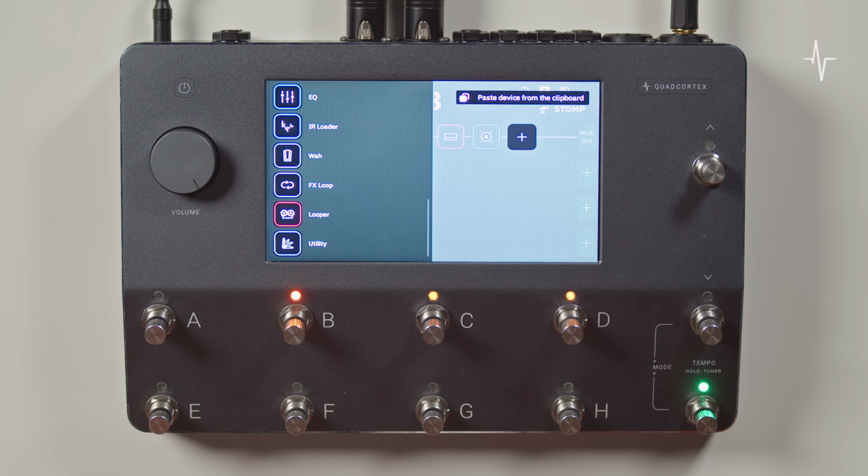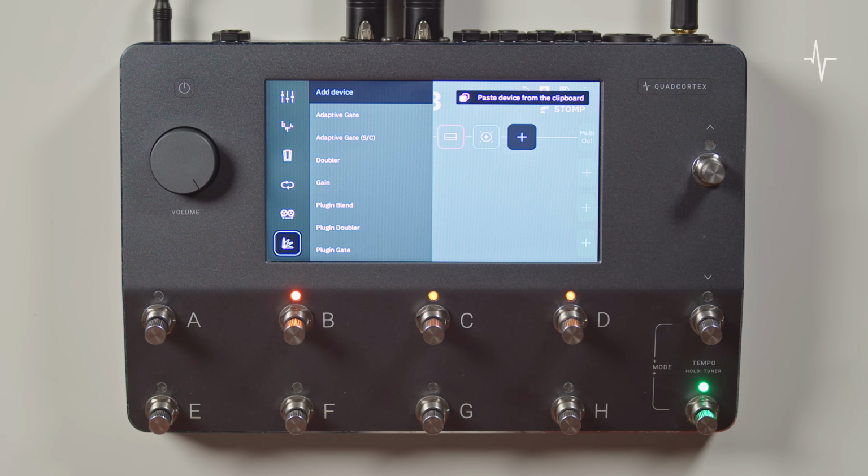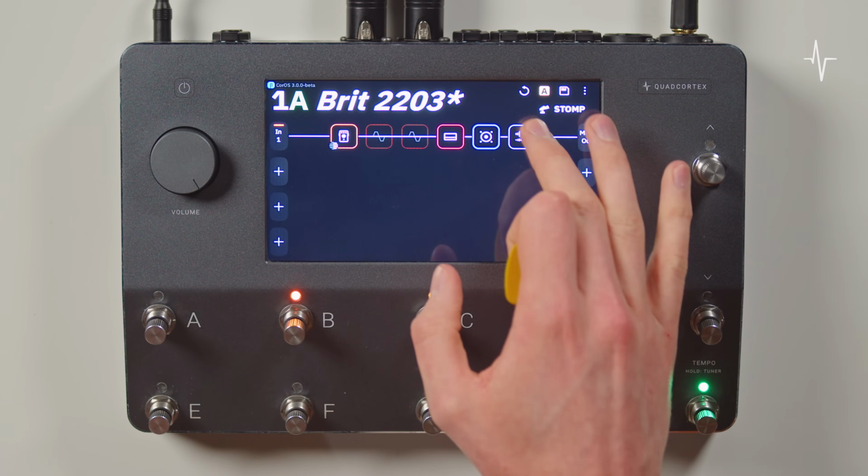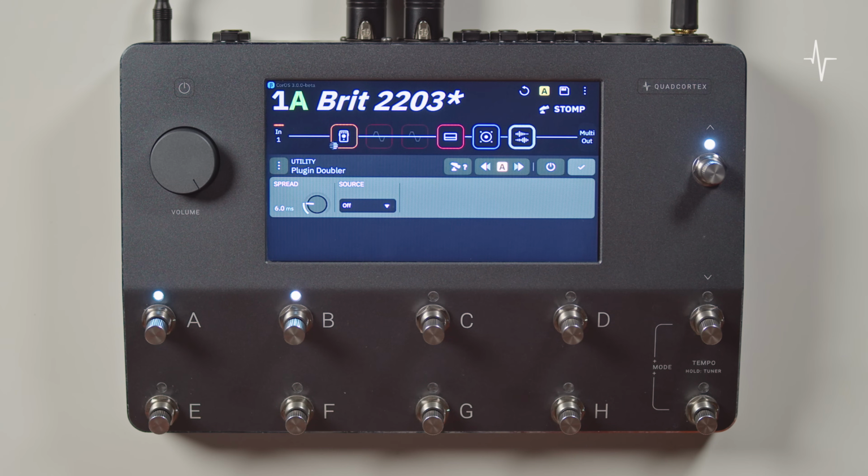Next, we're going to have a look at the plugin doubler. So, empty space on the grid. After the cabinet, I'm going to go into Utility and select the plugin doubler. When loading this up, you'll see we've just got two different settings. The first one, a variable spread in milliseconds again, adjusting the severity and the width of this stereo spreading effect.